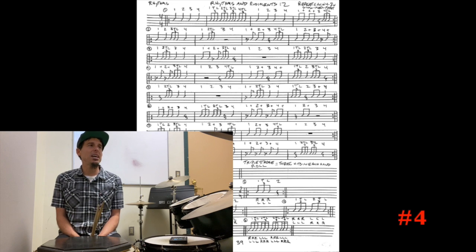Bar 2 has a half note rest for beats 1 and 2, a quarter note rest on beat 3, and then an eighth note triplet on beat 4. Bar 3 has a quarter note on beat 1, eighth notes on beat 2, a quarter note rest on beat 3, and eighth notes on beat 4. And then bar 4 is going to have an eighth note triplet on beat 1, a quarter note on beat 2, an eighth note triplet on beat 3, and then a quarter note rest on beat 4.